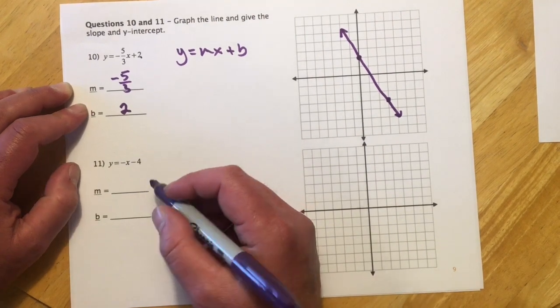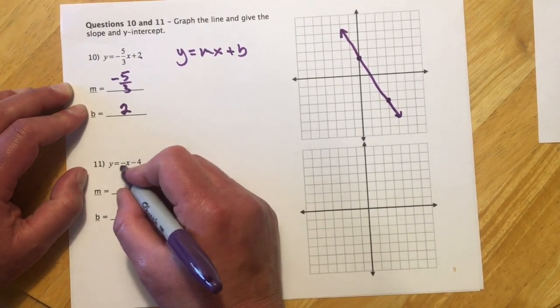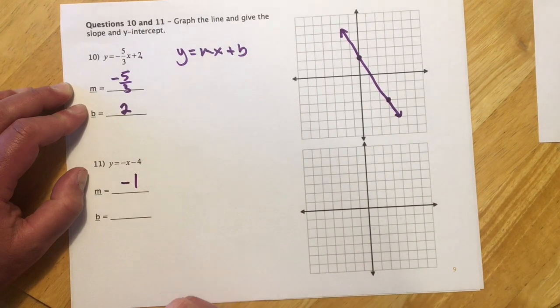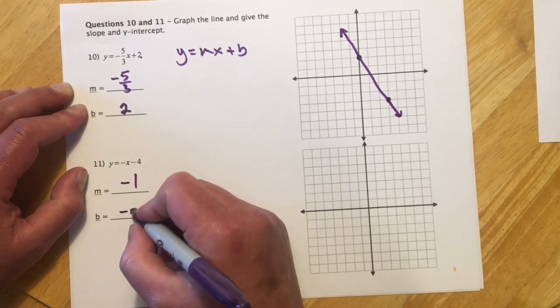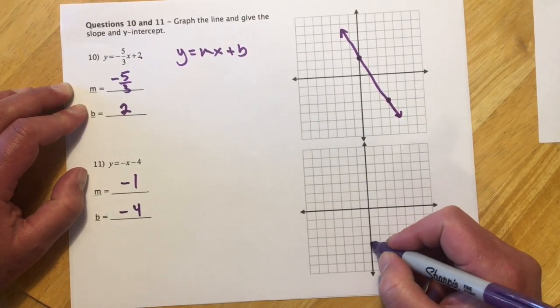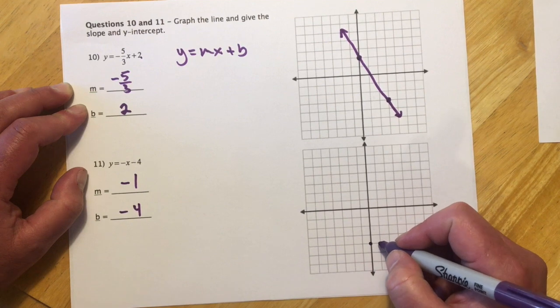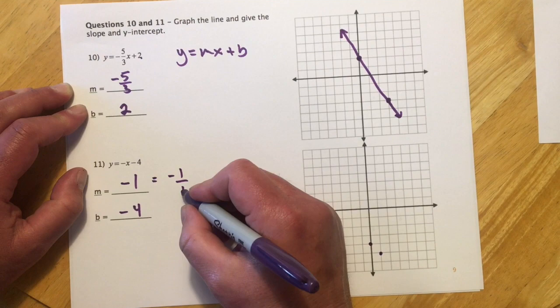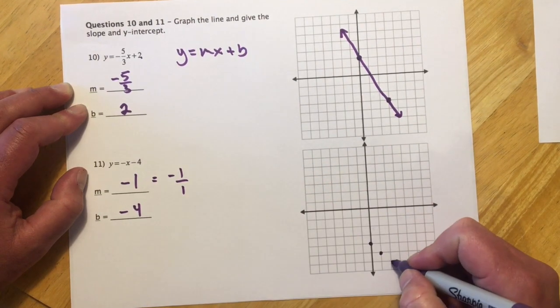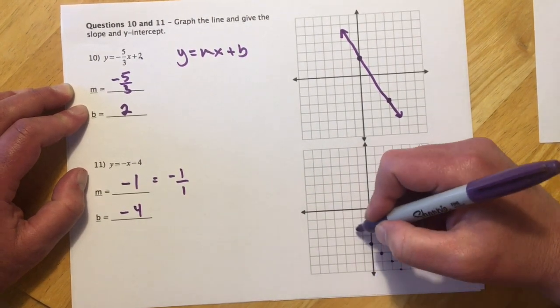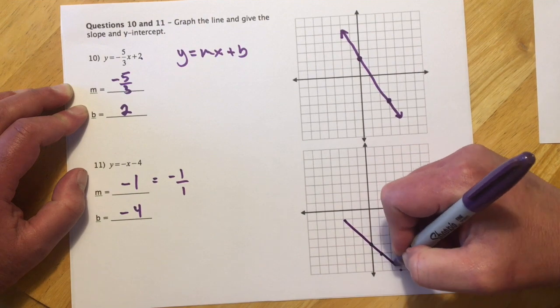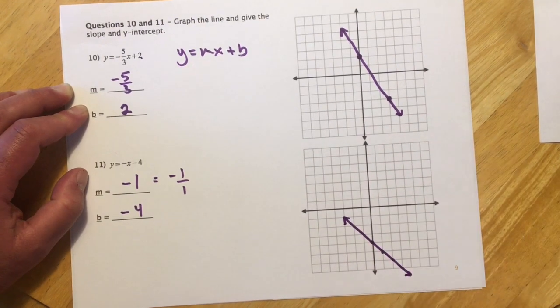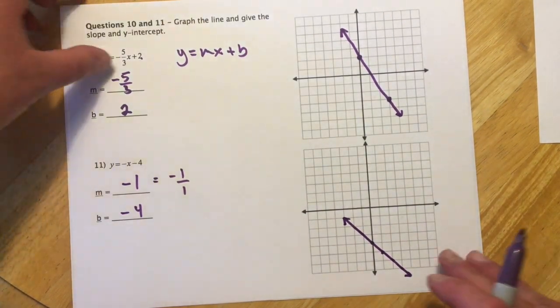And then for number 11, m in this case, that floating negative, that's a -1, right? And then b is -4. So starting from -4, we're just going to go over 1, down 1, because we can think of this as -1/1. So right 1, down 1. Right 1, down 1. So it should look about like that.